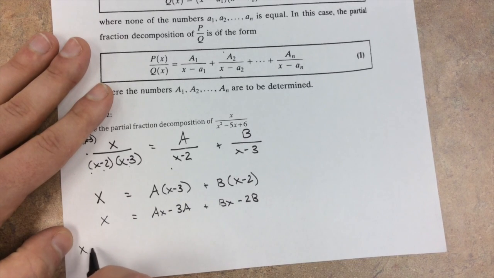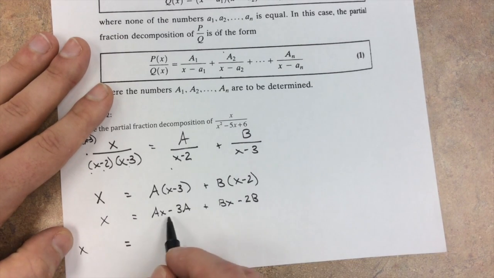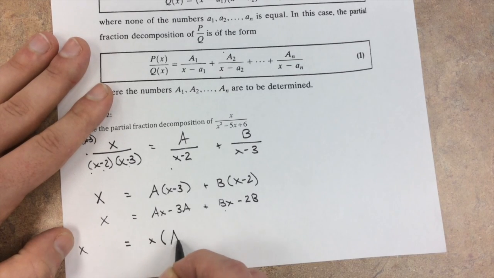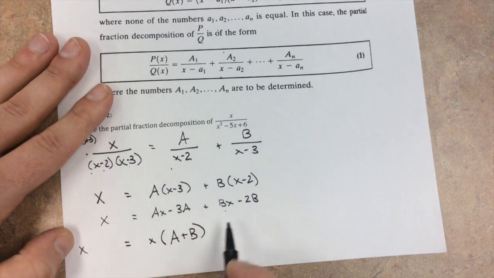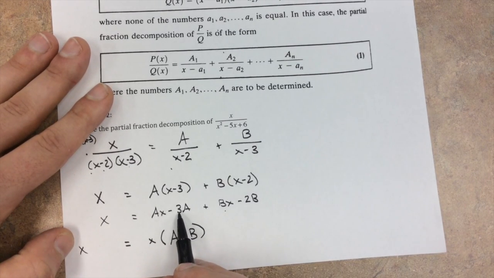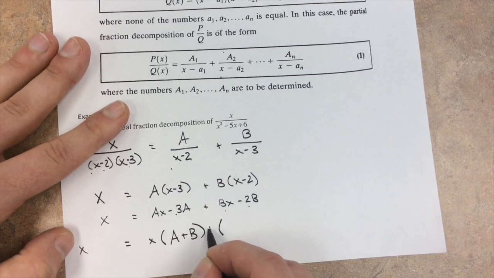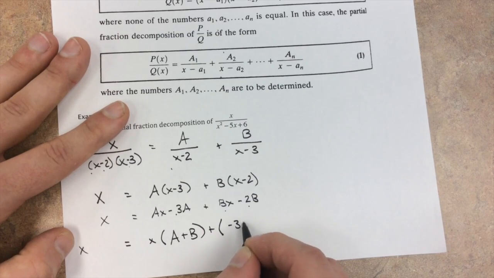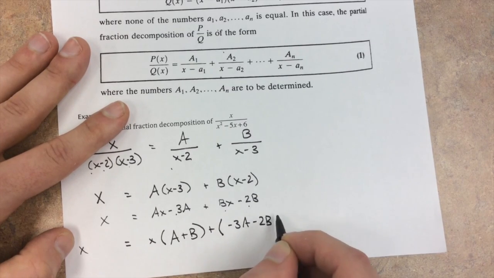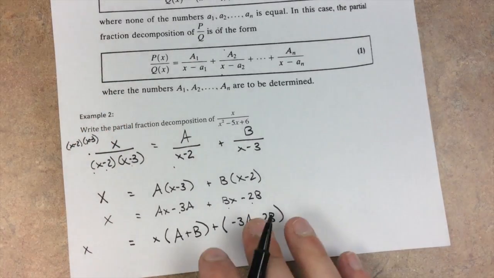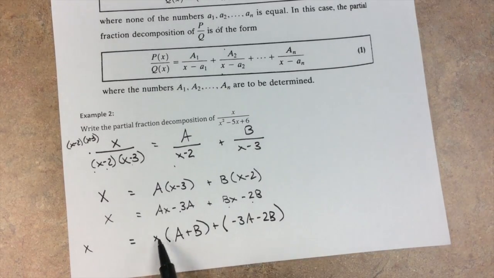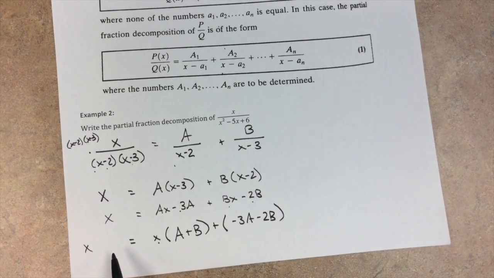Remember, it's all equal to x. So the ax and the bx, I'm going to write x, and I'm going to factor out the a and b, since they both have an x. And likewise, I have a negative 3a and a negative 2b. So I'm going to have a plus b here, plus negative 3a minus 2b. So we can do this algebra. We can group each piece together.